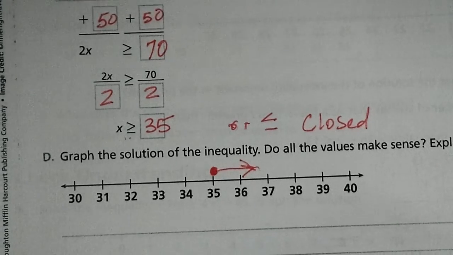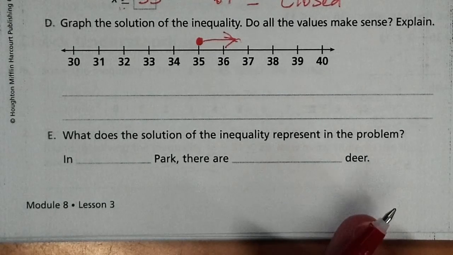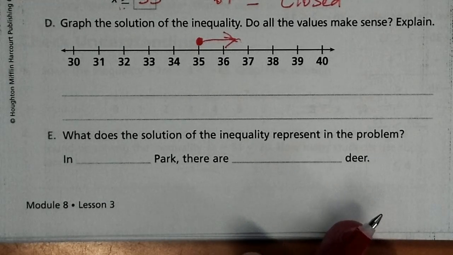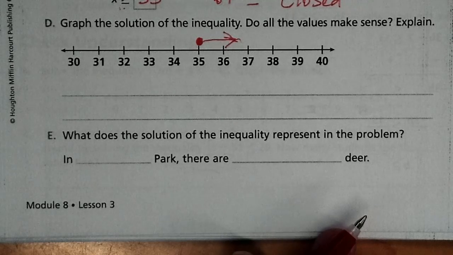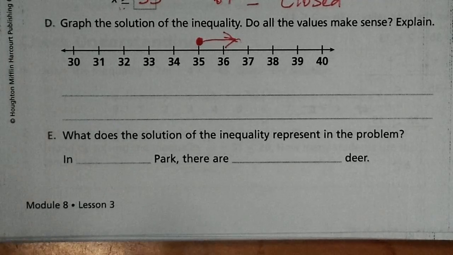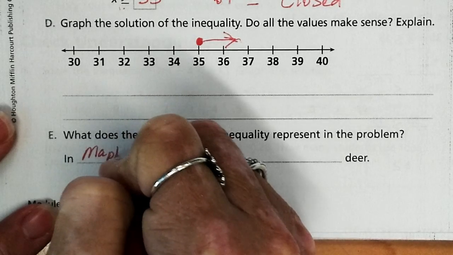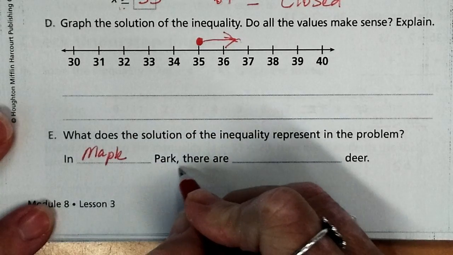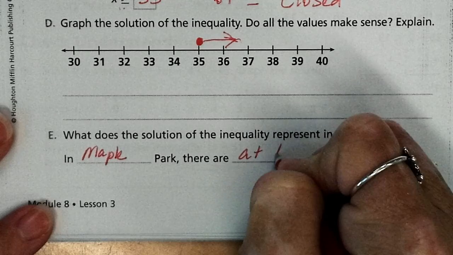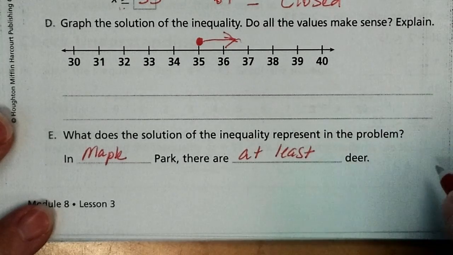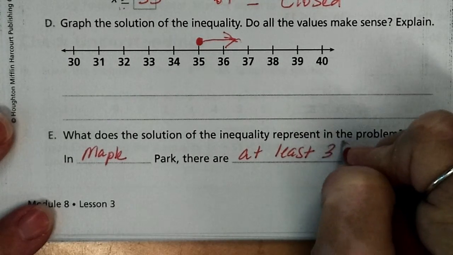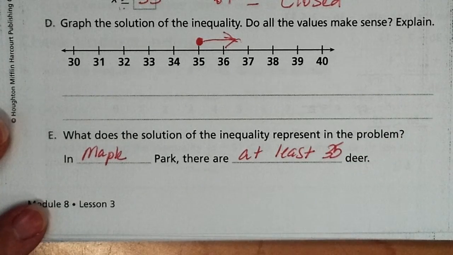What does the solution of the inequality represent in the problem? So in Maple Park, there are at least 35 deer.